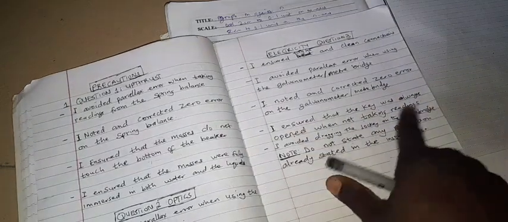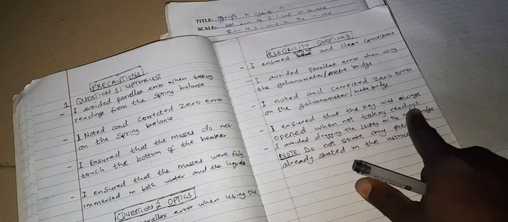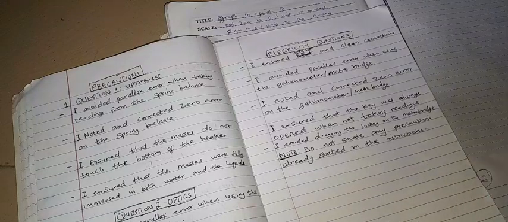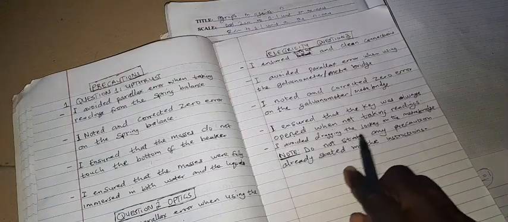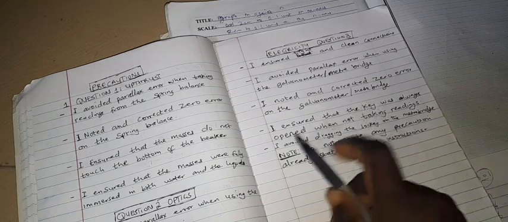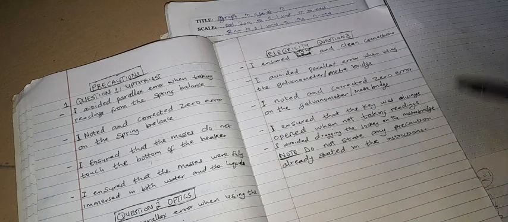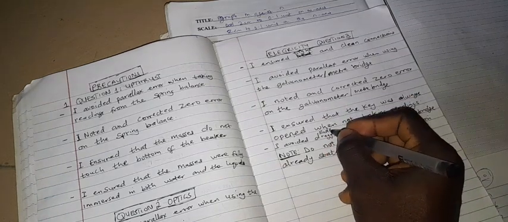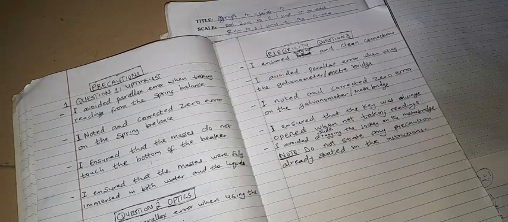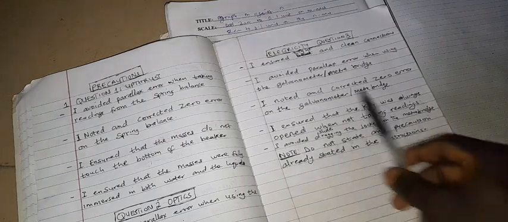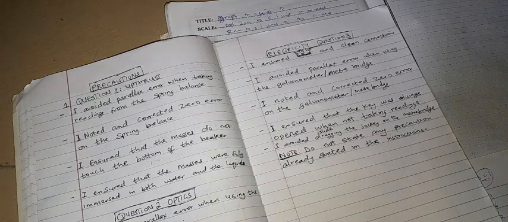I ensured that the key was always opened when not taking readings. You can say you ensured that the plug is always removed when not taking readings. I avoided dragging the jockey on the meter bridge. So do not drag the jockey or slide the jockey. You can use slide instead of drag on this part. So you avoided sliding the jockey on the meter bridge. That's a precaution that you can take. And finally, do not state any precaution already stated in the instruction as explained earlier on.